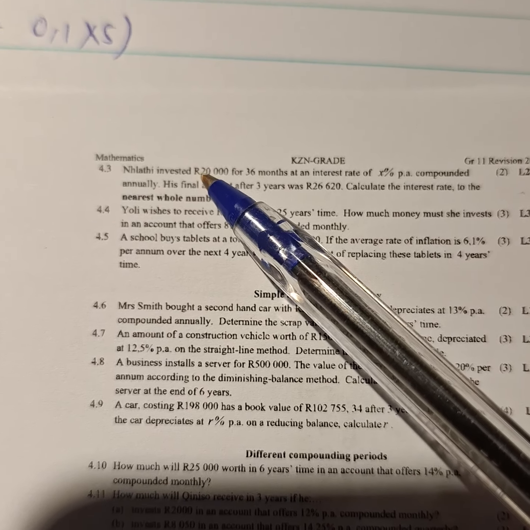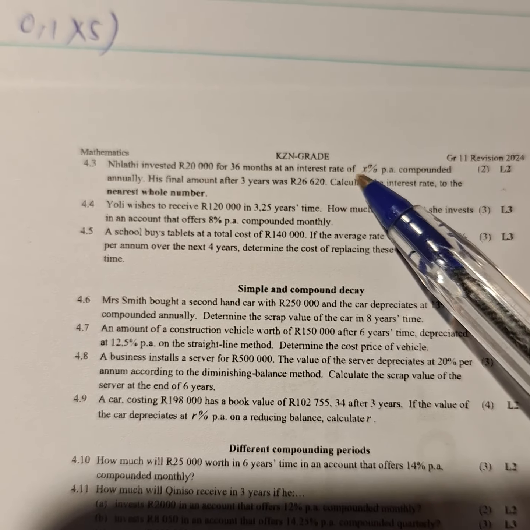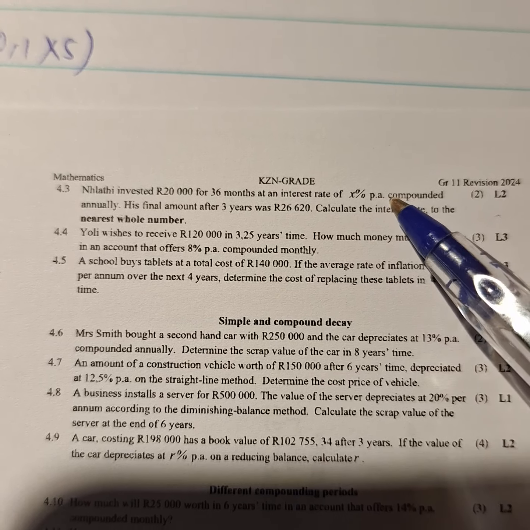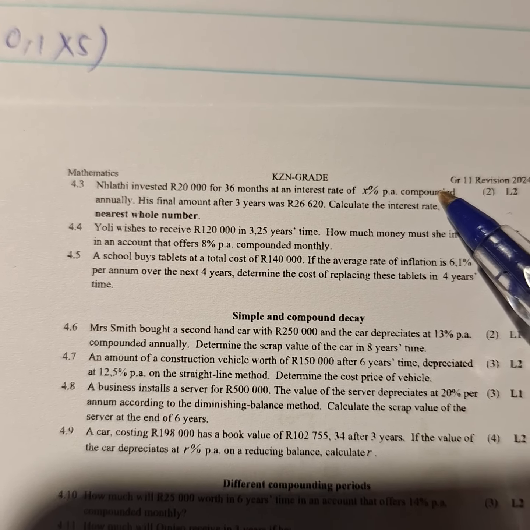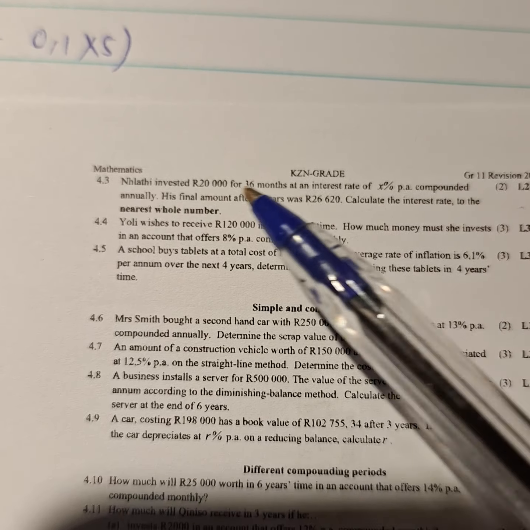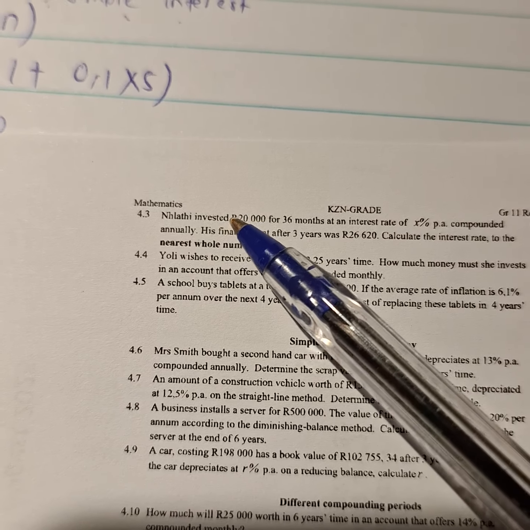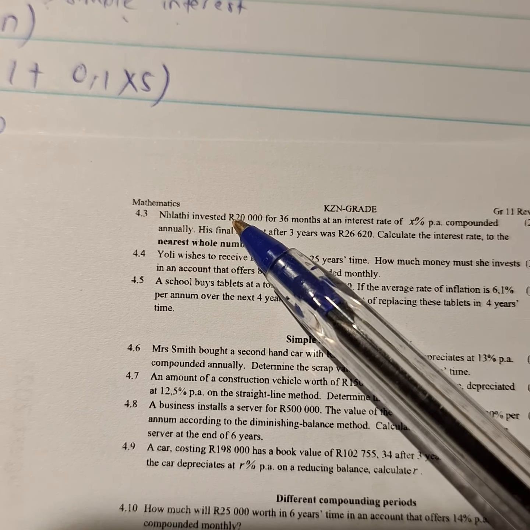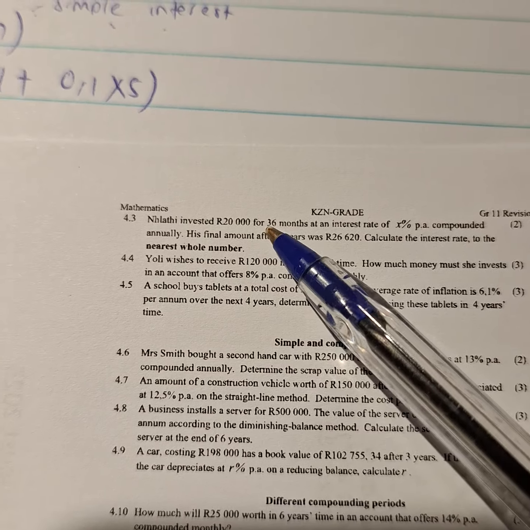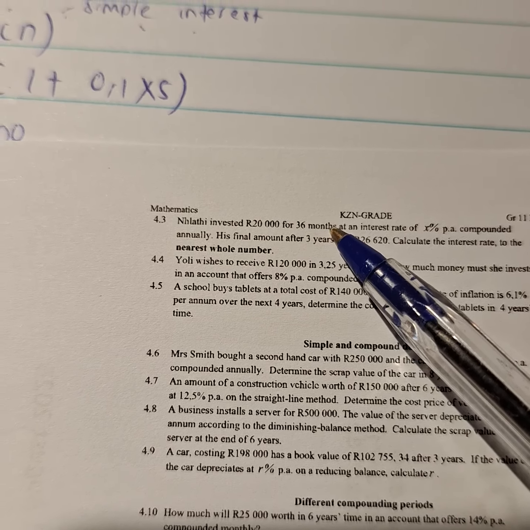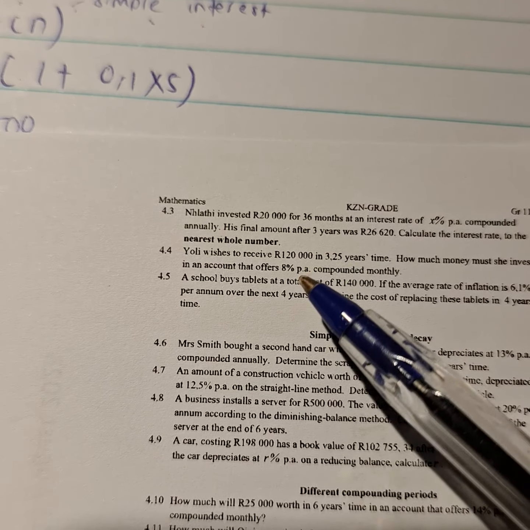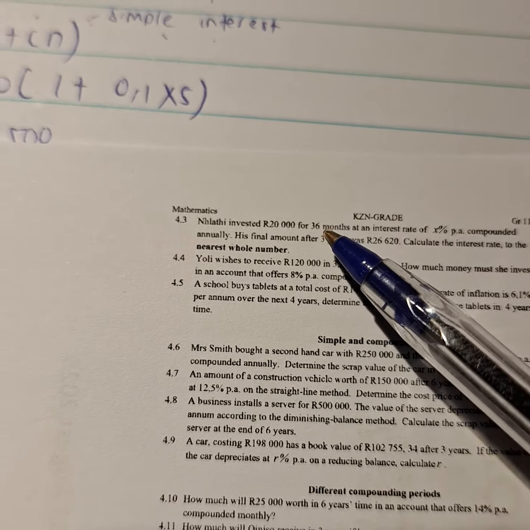Now, very importantly, I'm sure you can see what formula you will be using based on this wording, compounded annually. Then he invested this amount, so we know what this is. Is it the A or the P value? Hopefully you know. For 36 months. Now, since we have months, it is very important that we understand what the conversion is in years.